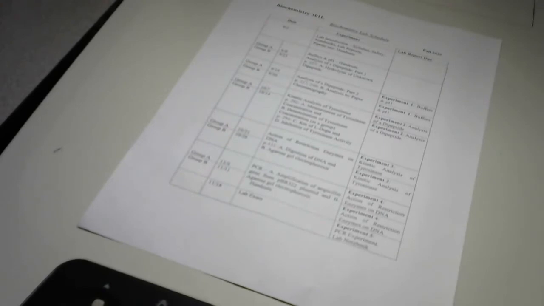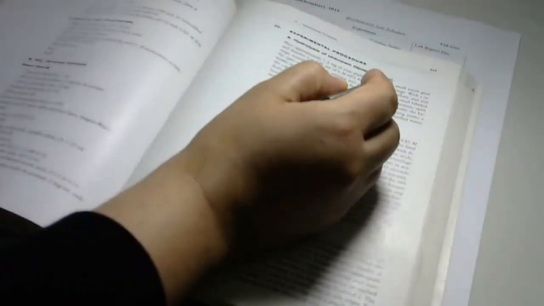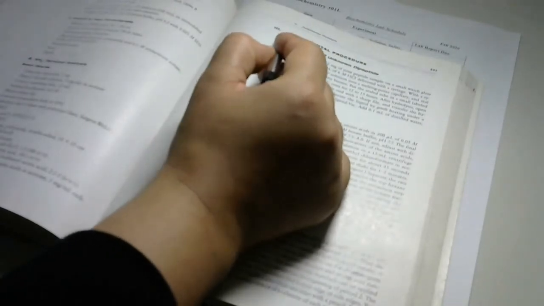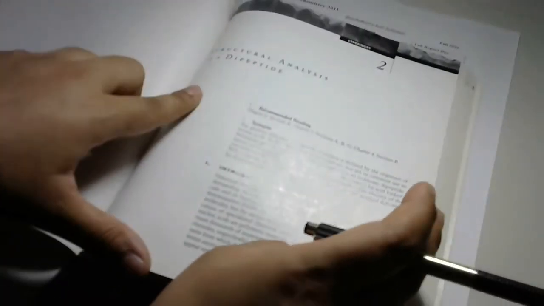So if you go to page number 237 on this, yeah. Here you see page 237, I have directly started from the experimental procedure, but if you see here, it's a structural analysis of a dipeptide. Next Wednesday, with your theory classes, you'll be finished with chapter 2.